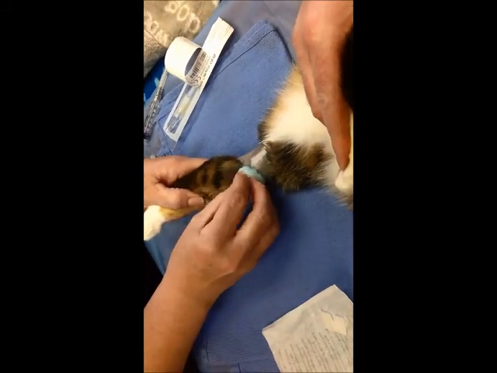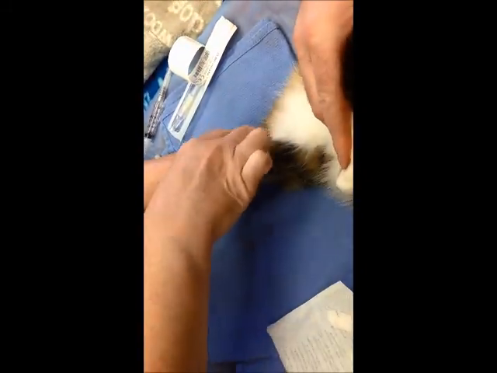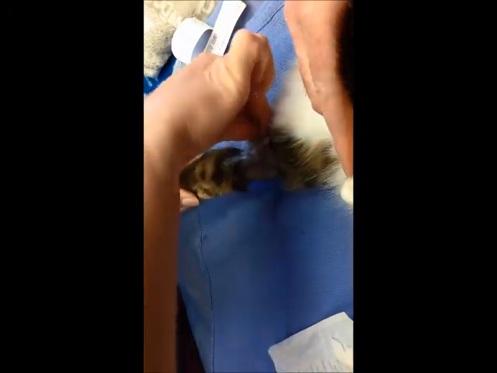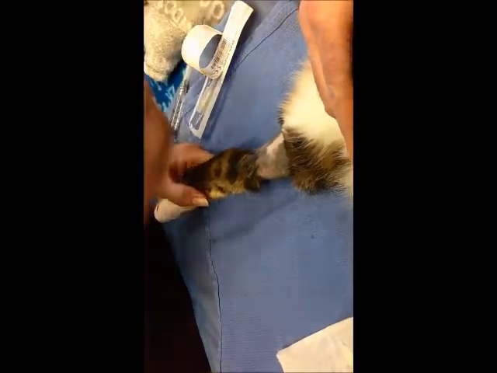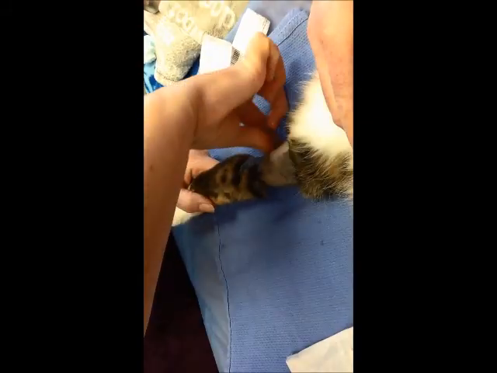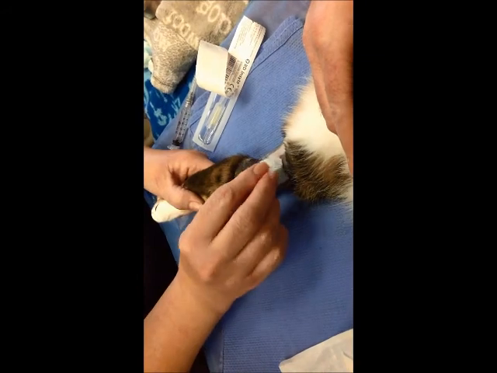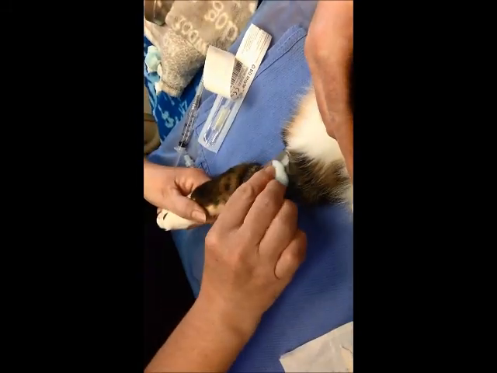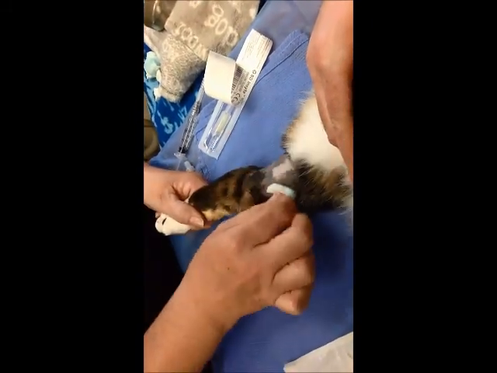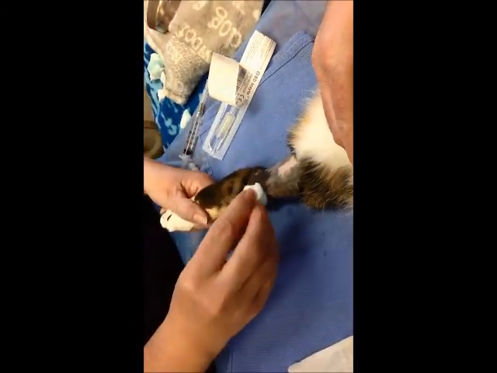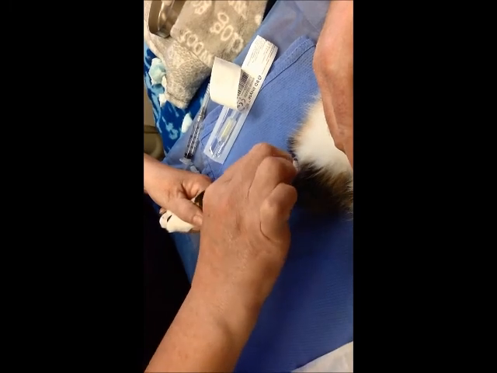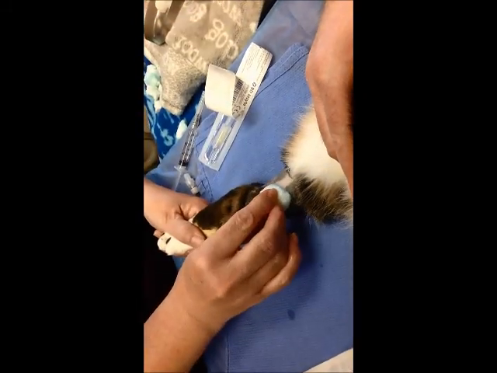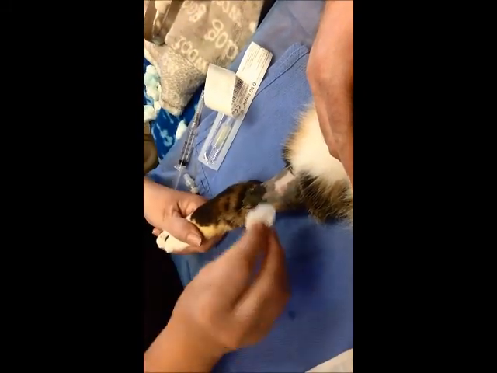And this is the chlorhexidine. And this is the alcohol rinse.